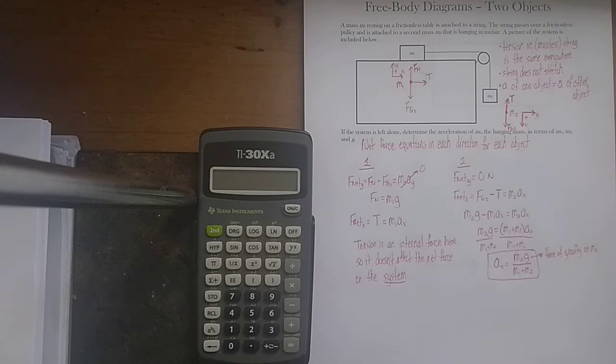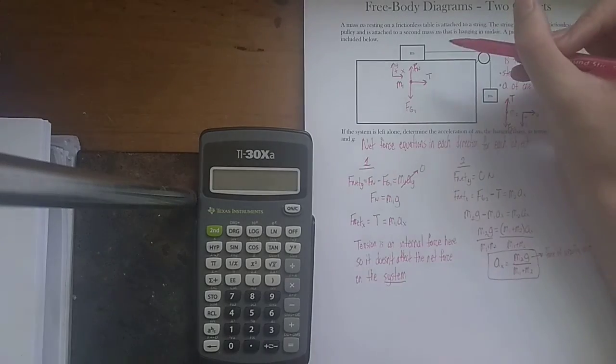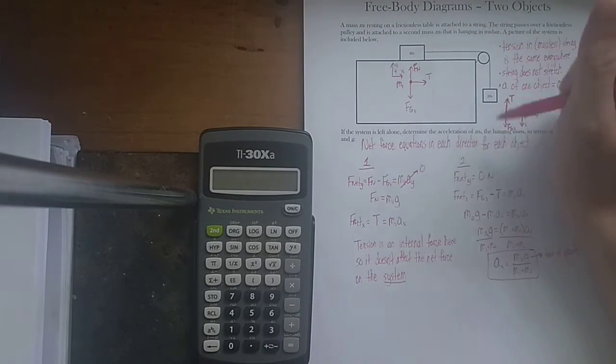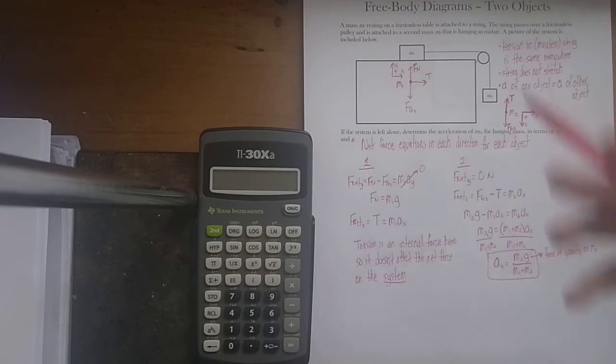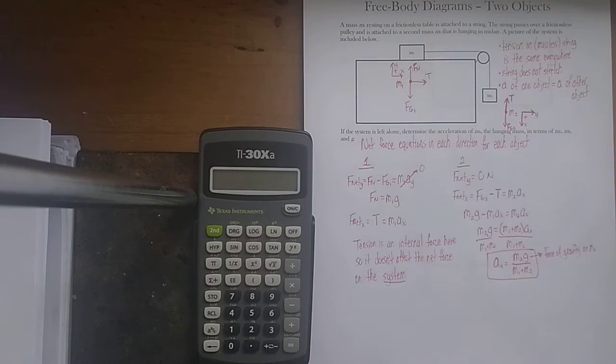So M2 g, the force of gravity on M2, is the force that drives this whole system. You could say it's the net force on the system. There's no other force that's causing acceleration. Like I said, tension is internal, and Fn and Fg1 are balanced. There is no acceleration for that object in the y direction. Fg2 is the only force that is outside the system.